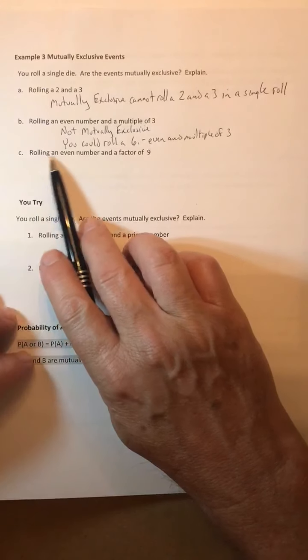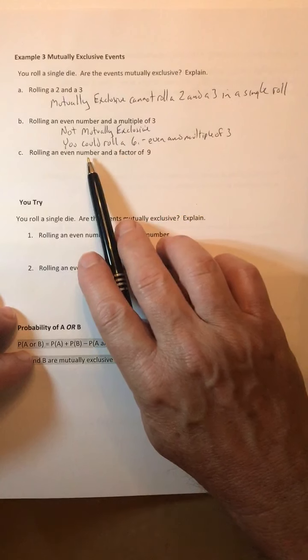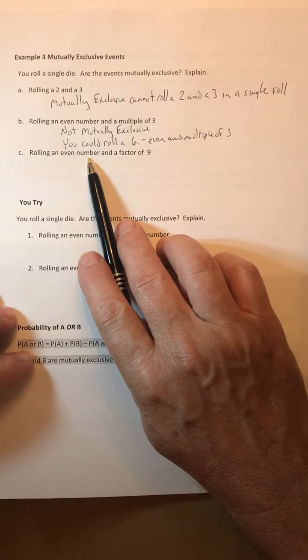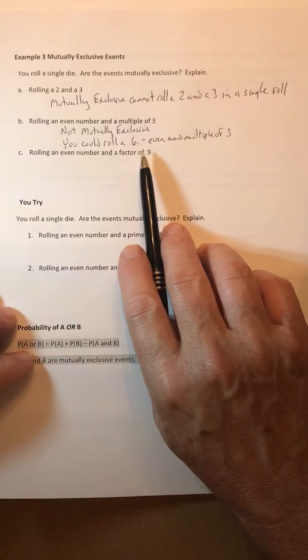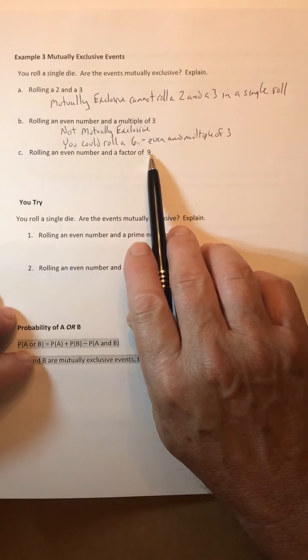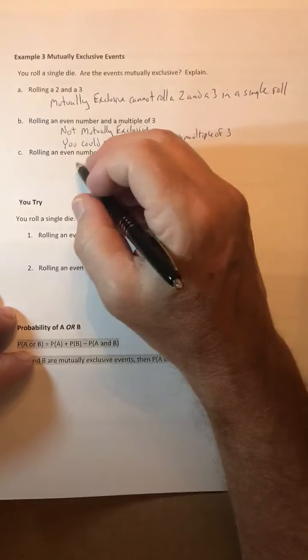Rolling an even number and a factor of 9. Well, even numbers are 2, 4, 6, 8. The only factors of 9 are 1, 3, and 9, and none of those are even, so these are mutually exclusive.